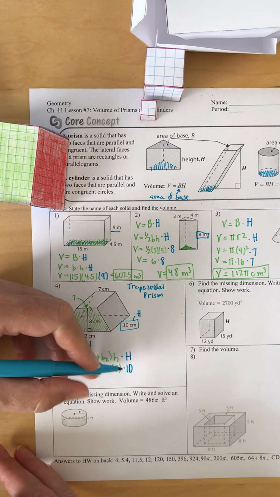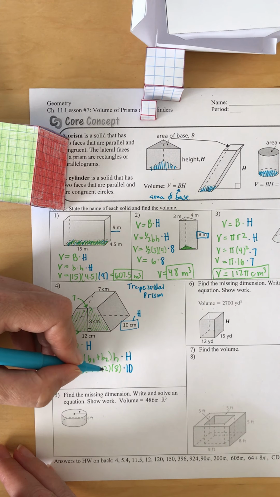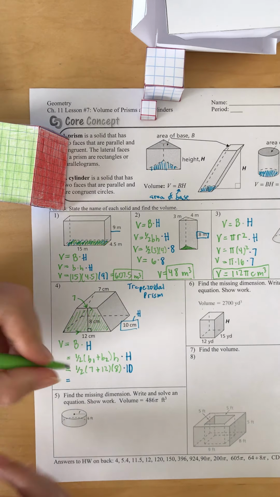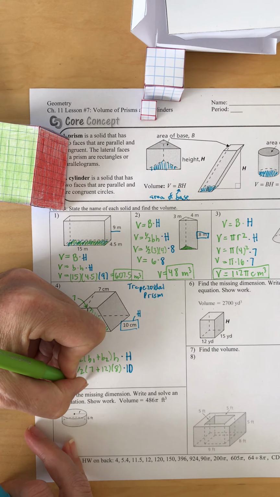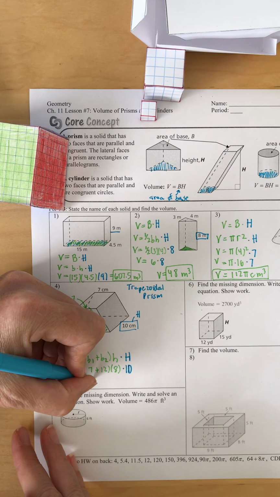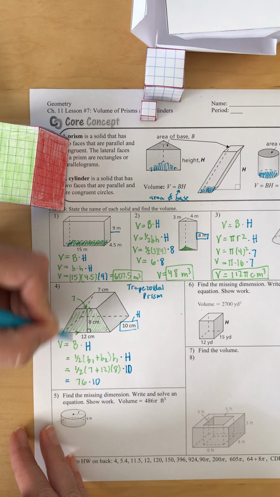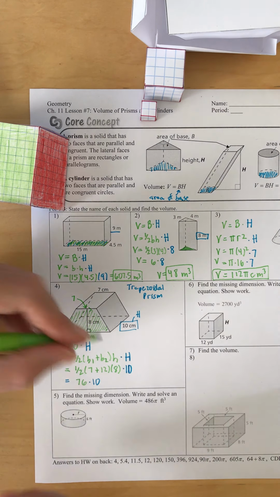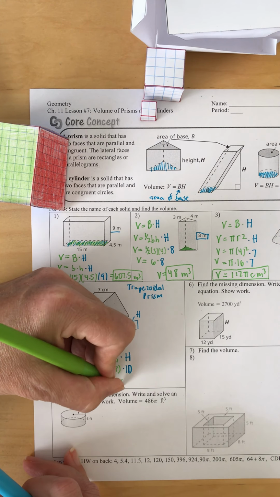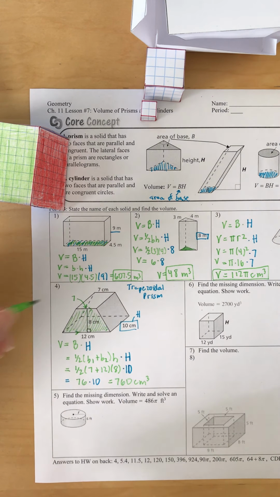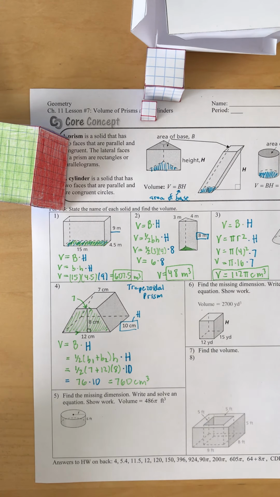And 1/2 of 8 is 4, 7 plus 12 is 19, and this green part ends up coming out to be 76, then times the 10. So the area of the trapezoid is 76 times the height of the prism, 10, which is 760 centimeters cubed. So that is the volume of the trapezoidal prism.